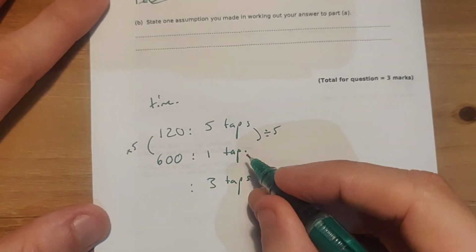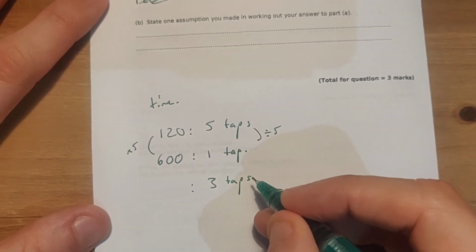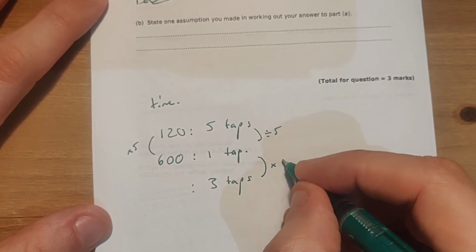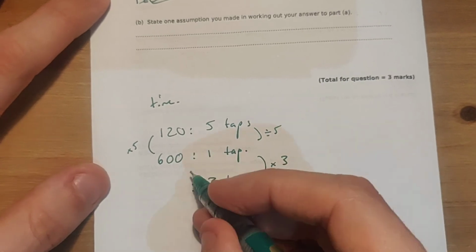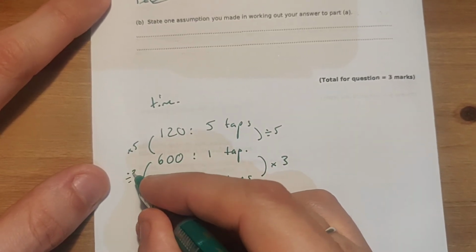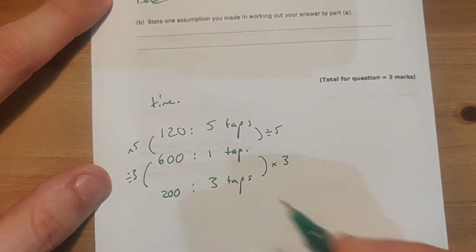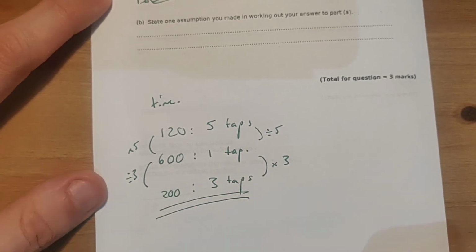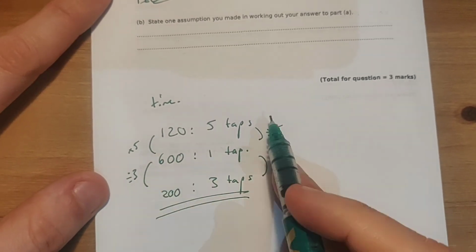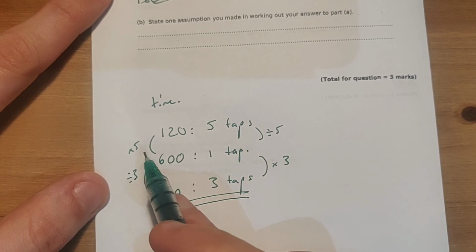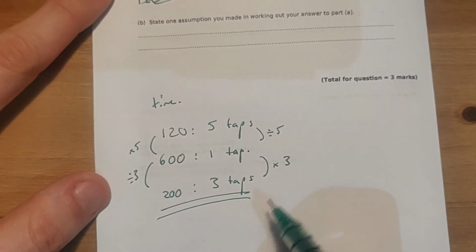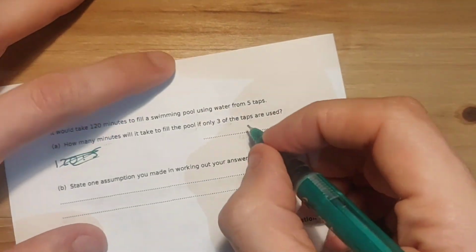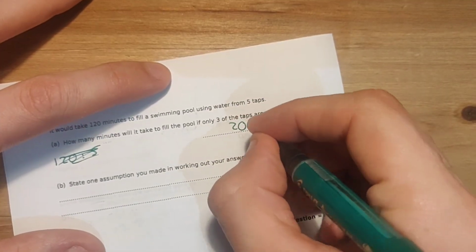Now I'm increasing the number of taps, multiplying that by 3. Now if I have more taps, this needs to get smaller again, so I'm going to divide it by 3, and I get 200 minutes. Okay, simple as that. This is inverse proportion because when this one goes down, this one goes up. The big mistake is people will just do the same on both sides. So this needs to be 3 taps. Oh, sorry, 3 taps is 200 minutes.